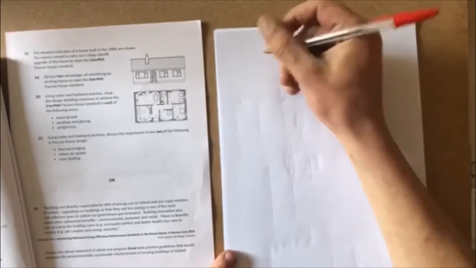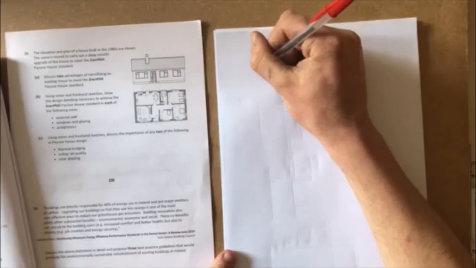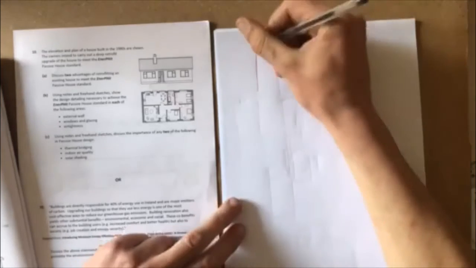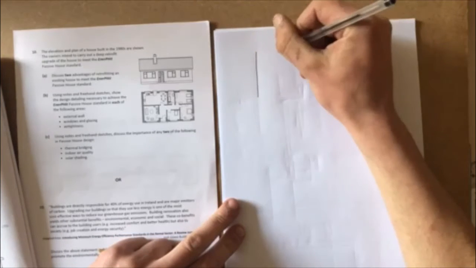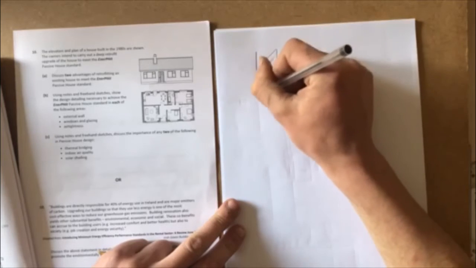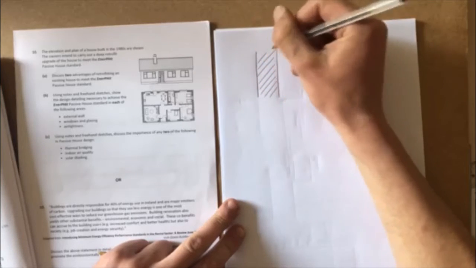So what are we doing to upgrade the external wall? Well, just looking at the plan here, it's a solid block wall. So we have our solid block wall there.